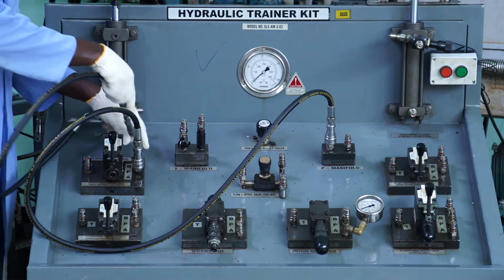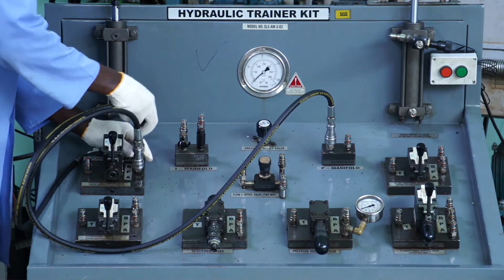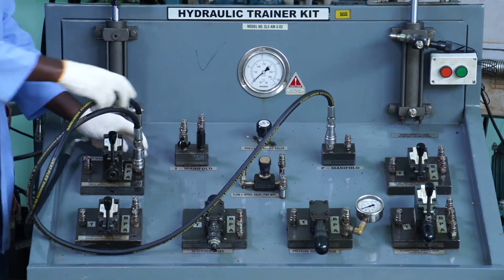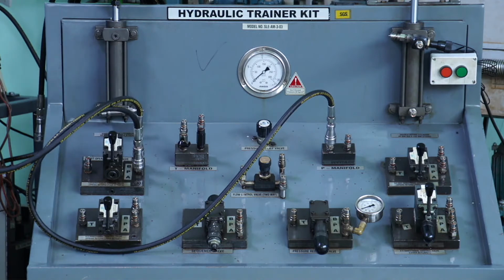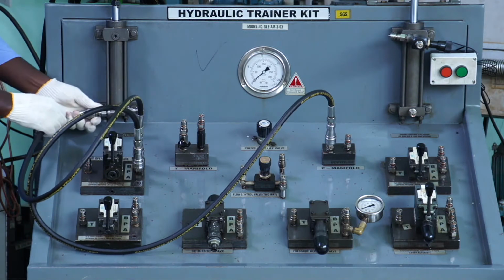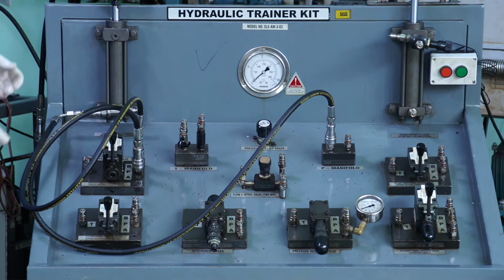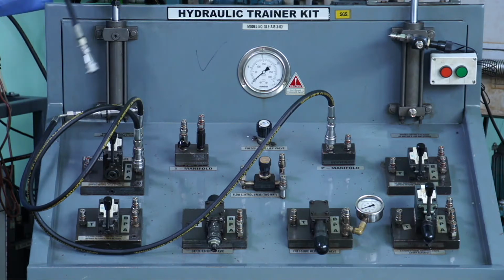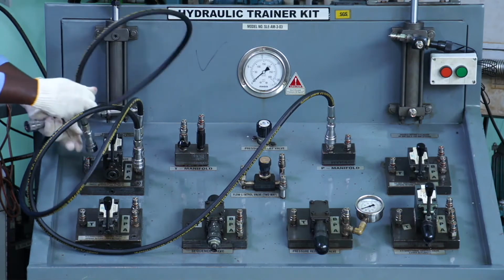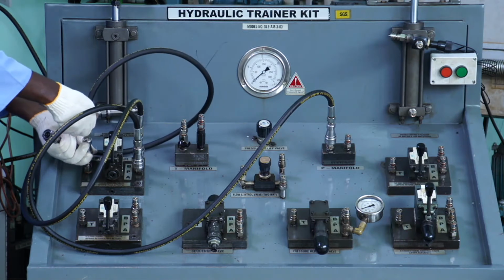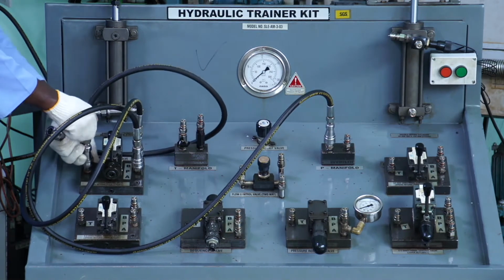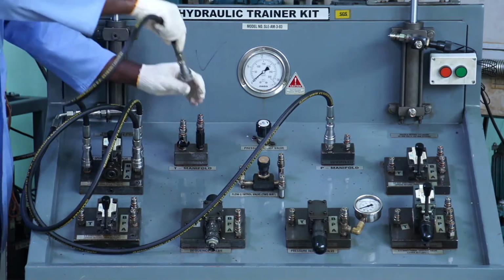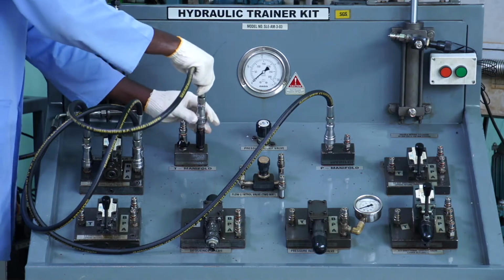Then from port B here, remember a single acting cylinder needs at least a DCV having 3 ports. Then the last pipe is going to take from T, which is the returning pipe.